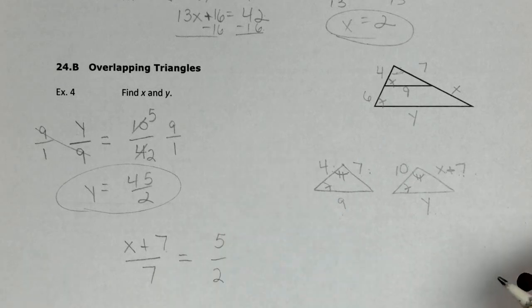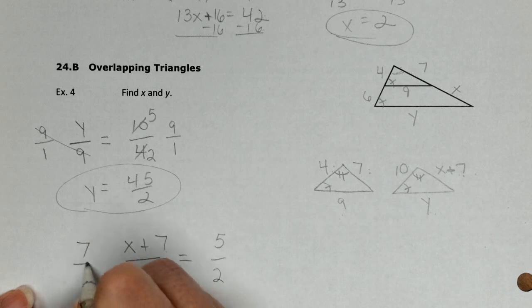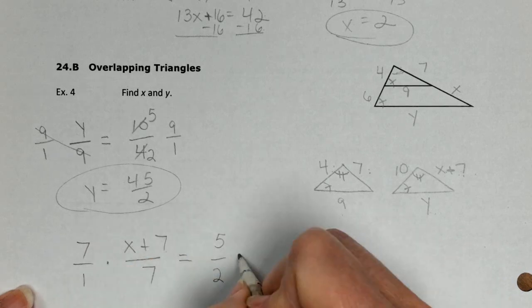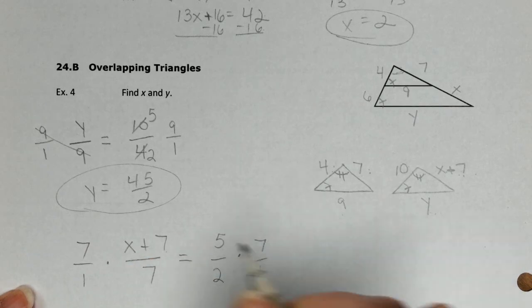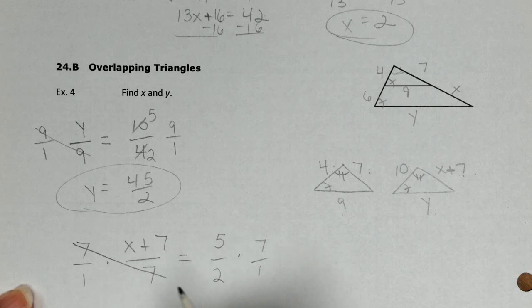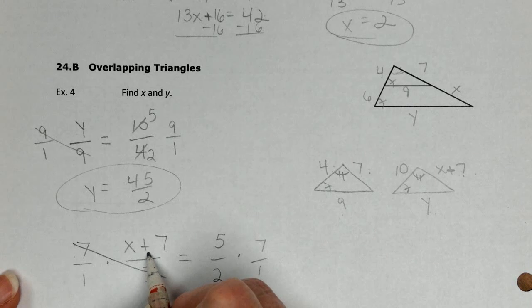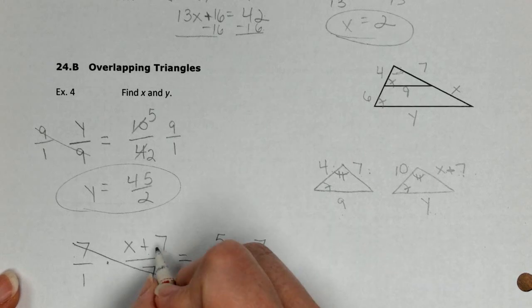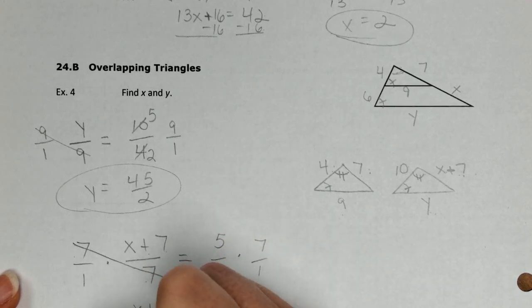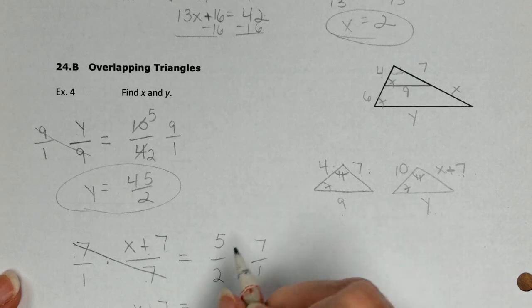And then again, I can cross multiply or just take 7 times both sides. Those do reduce because those are just factors. They're not add-ins. They're not being added anything like that 7 was. On this side, we have x plus 7 equals 35 halves.